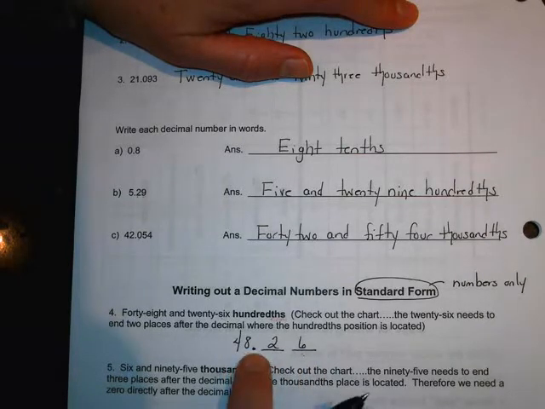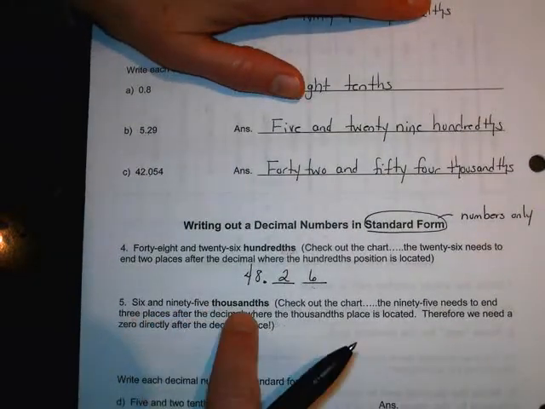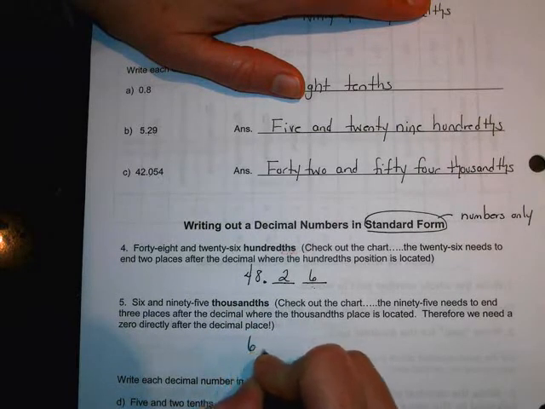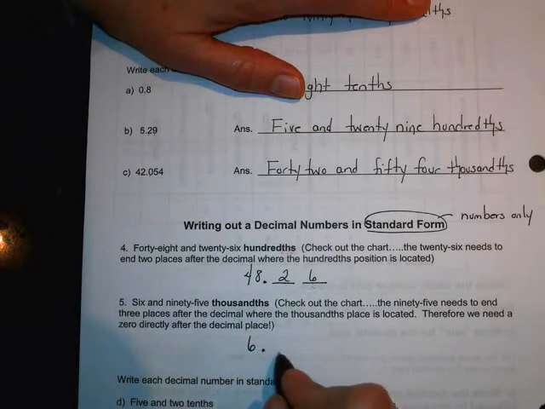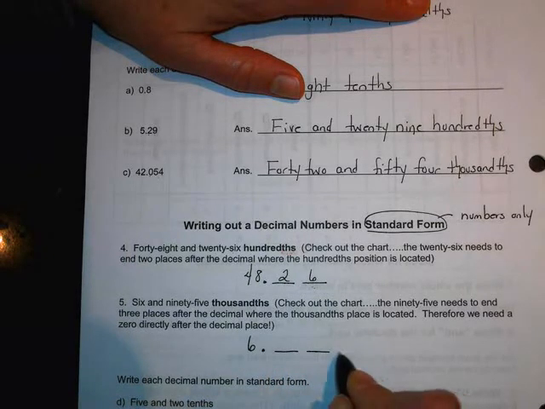It's a little different. Let's try this one. So 6 and 95 thousandths. So it's 6 and, all right, look, it goes tenths, hundredths, thousandths. So we want the 5 to be in that last spot.